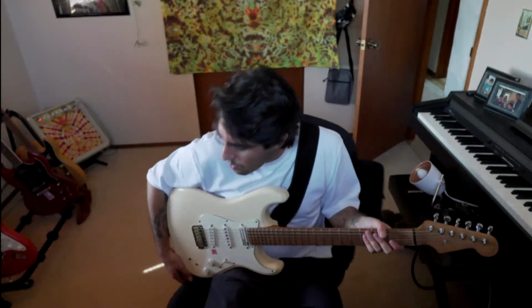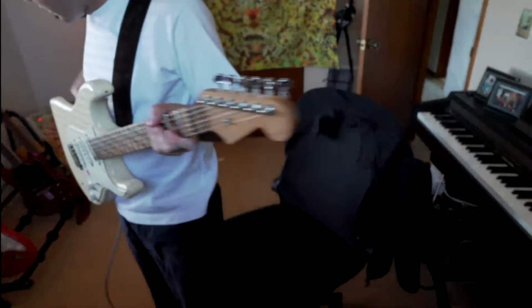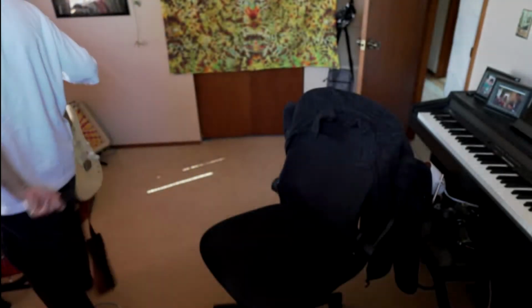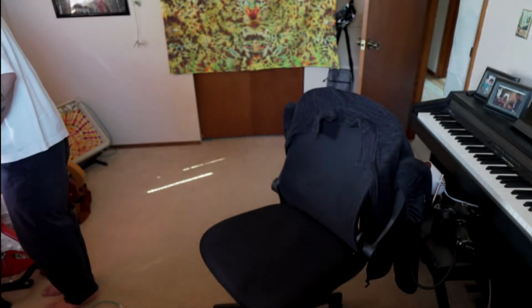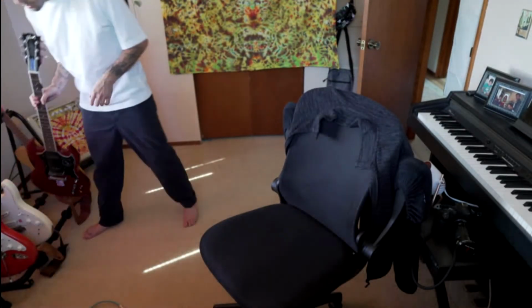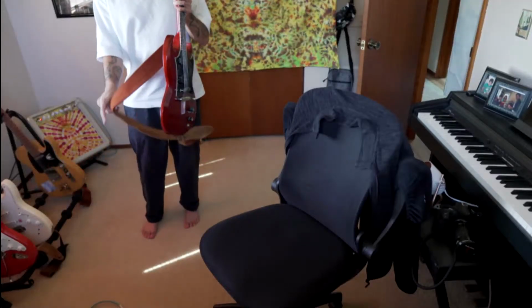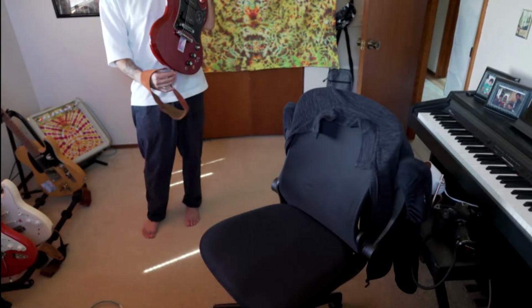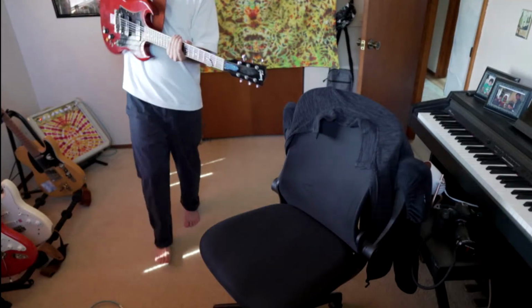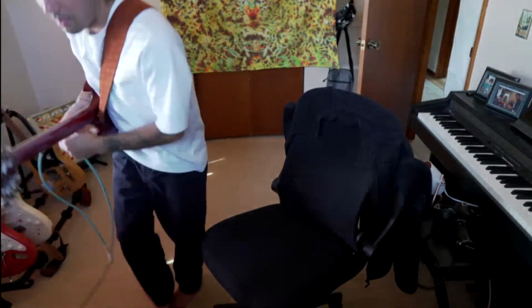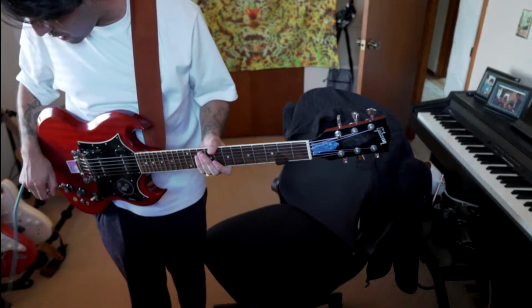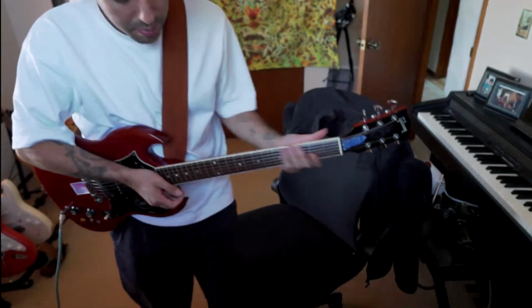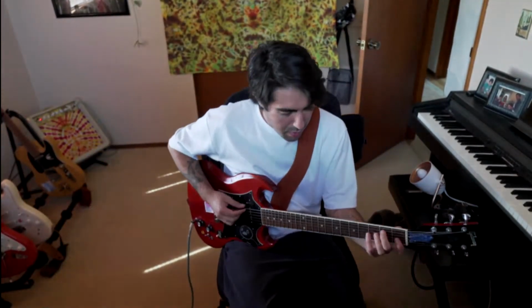I also think it sounds really good with my SG, the one that I put into a lower tuning. I have to use a different patch. I can't use the Helix Bassman sound with it. It's a little too aggressive. I'll let you hear this.